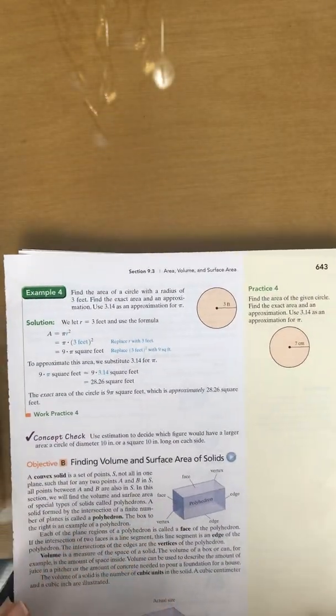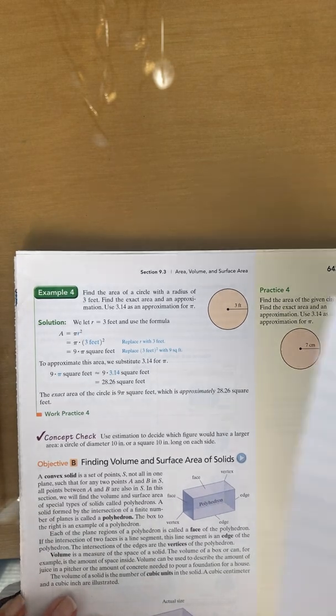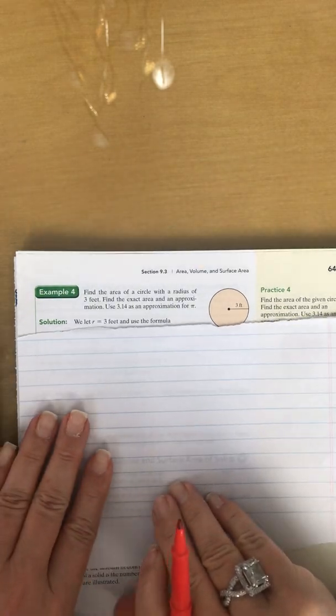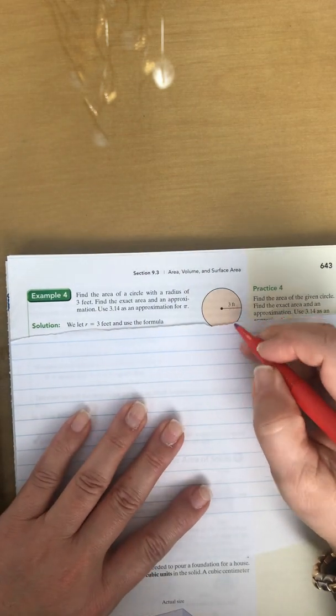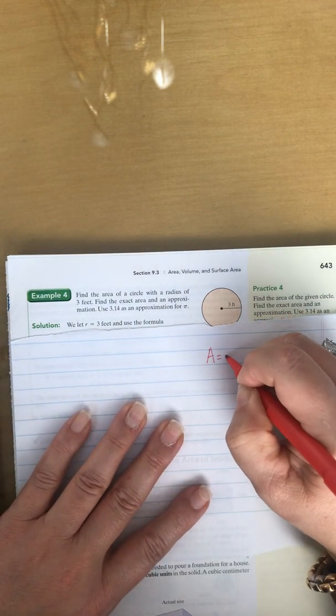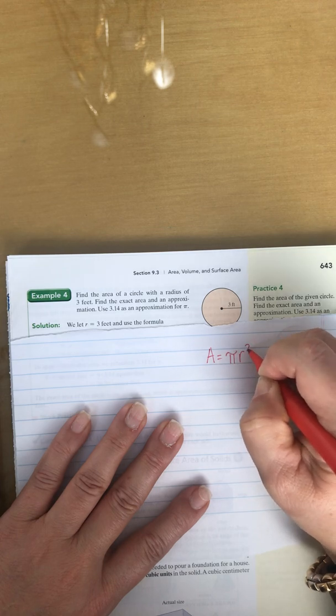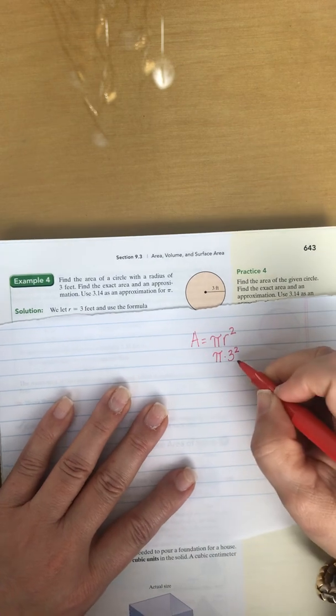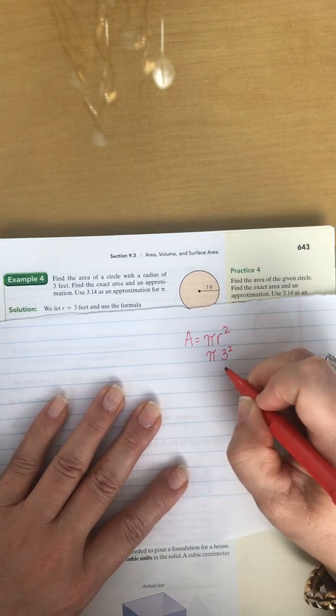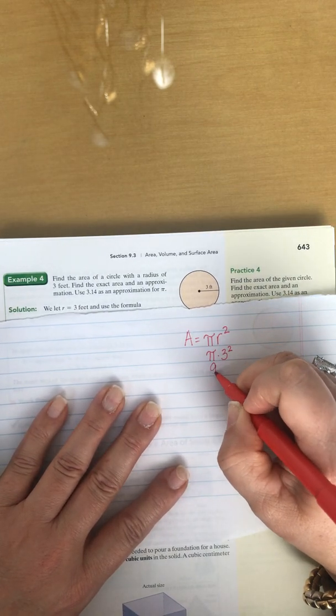So now we're going to find the area of this circle. The area is the space inside. So if the radius is 3 feet, area is pi r squared. So it's pi times 3 squared. In order of operations, you always do exponents first. So this is 9 pi.